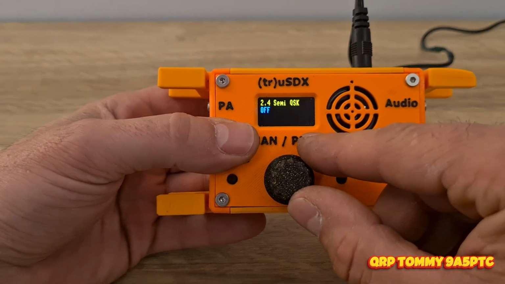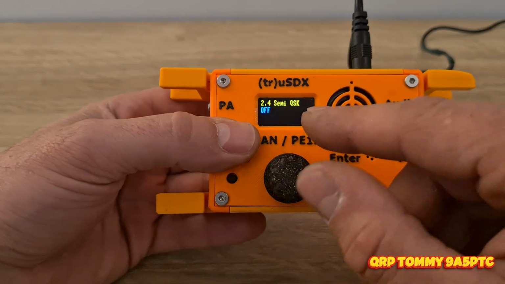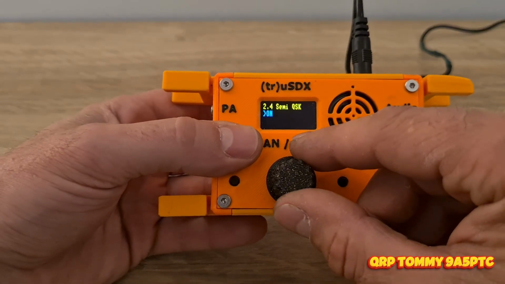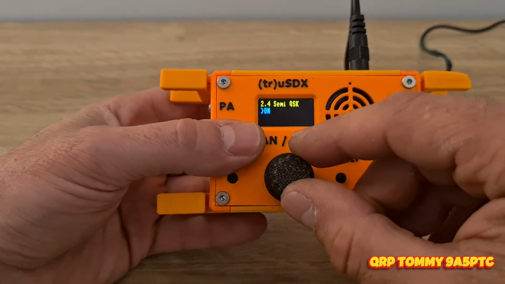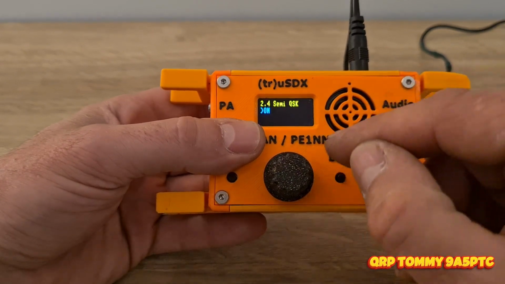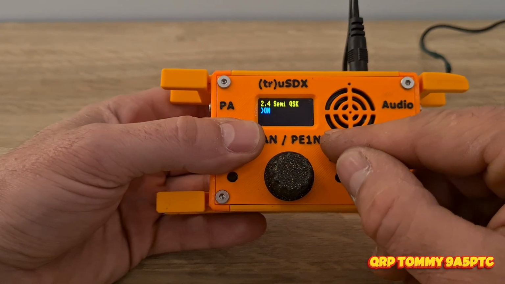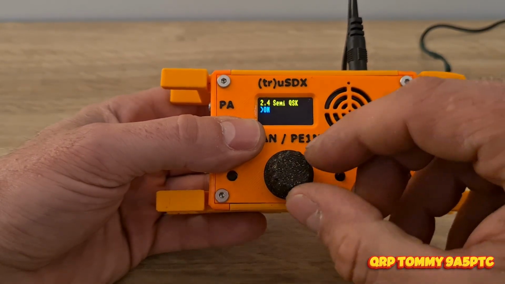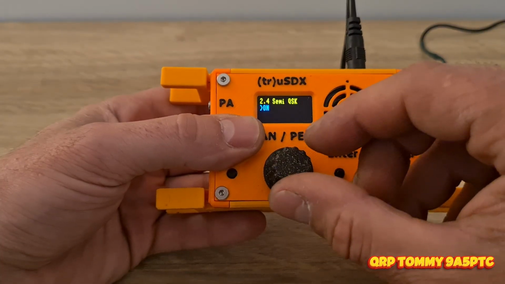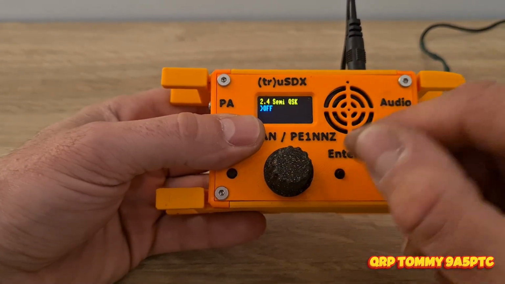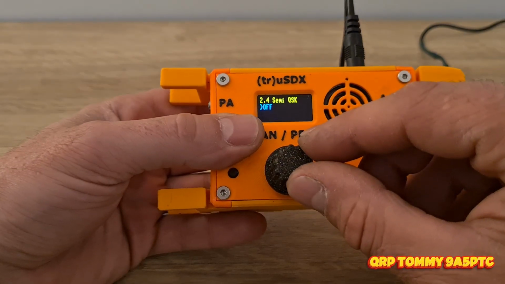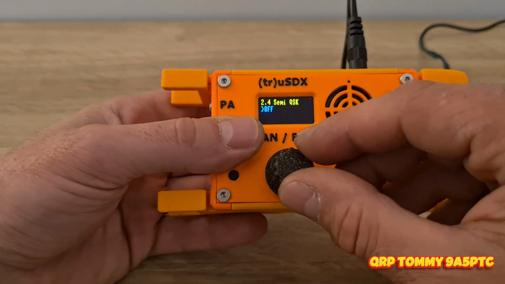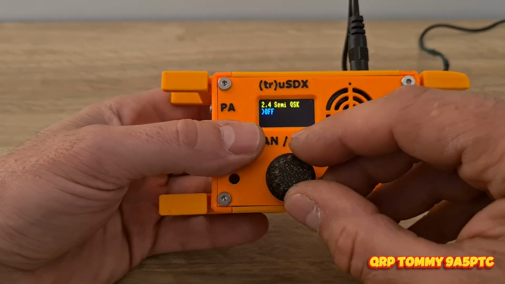Semi-QSK, that is also for your telegraphy. When it is on, it allows you to type your Morse code message without interference of the other station sending their signal to you, so you will not hear them while you are typing your message. When it's off, you will hear every time you release the straight key or a paddle between your dits and dahs, you will hear the incoming code.